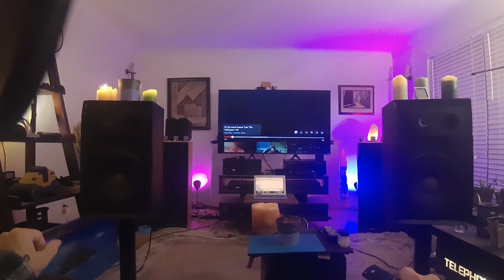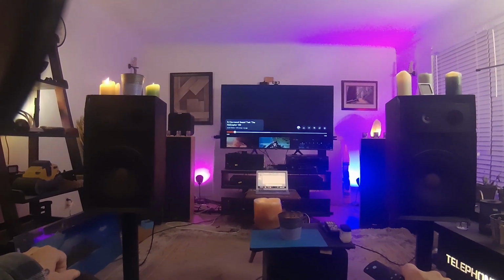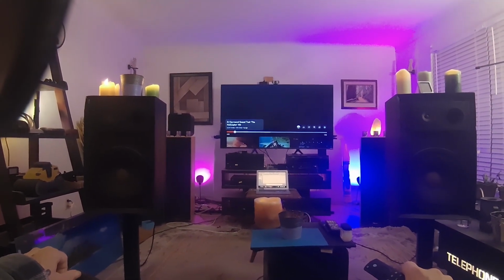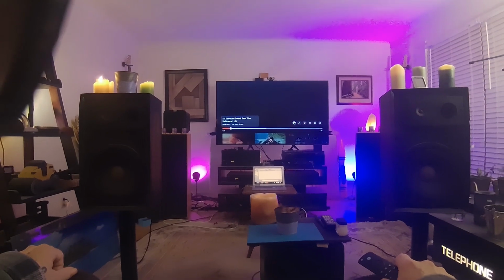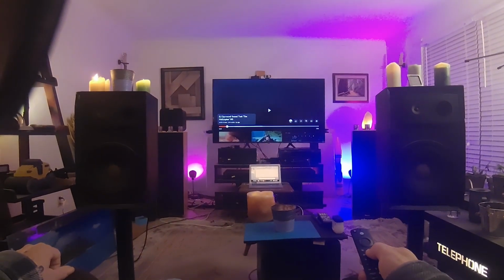Here's another good test track. It's the 5.1 surround sound test, the helicopter, posted by Ashik Varma. This is a helicopter that flies around the room, and you'll hear it fly around the room. Let's take a listen.